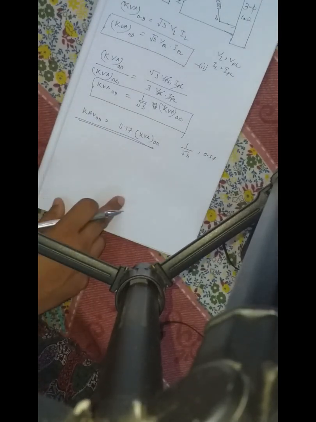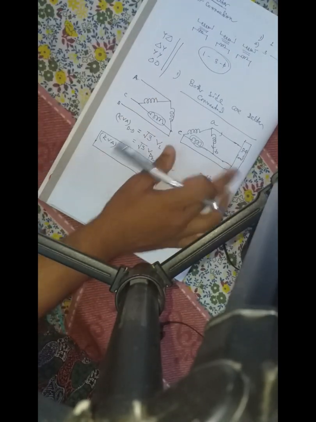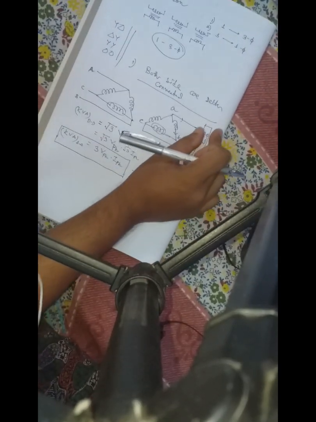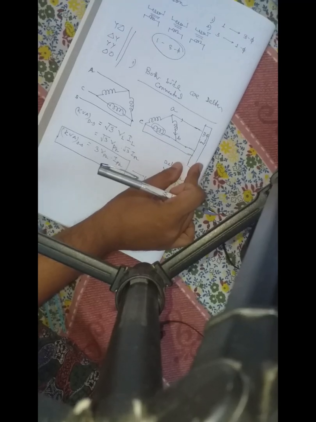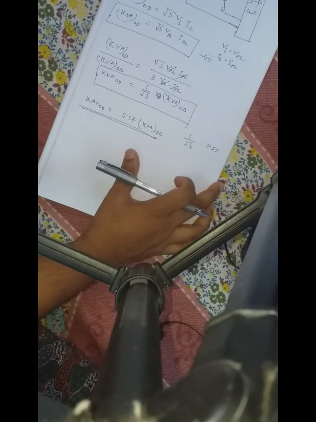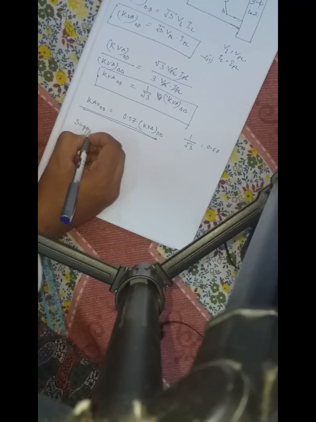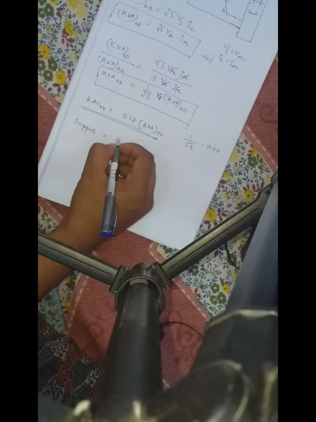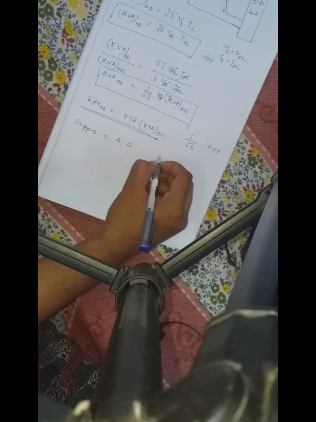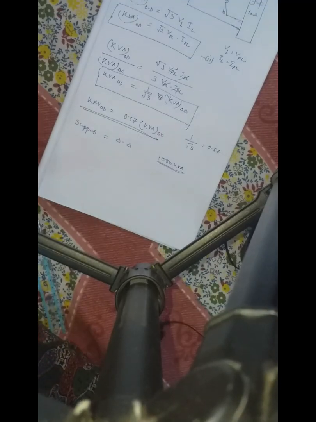The meaning of this is, suppose in case of a delta delta connection, the load is 1000 kVA. We can supply 1000 kVA, 1000 kilowatt, anything else, a 1000 kVA load.